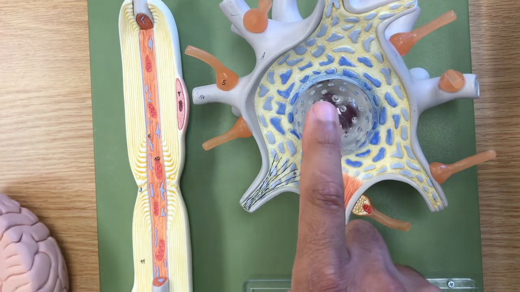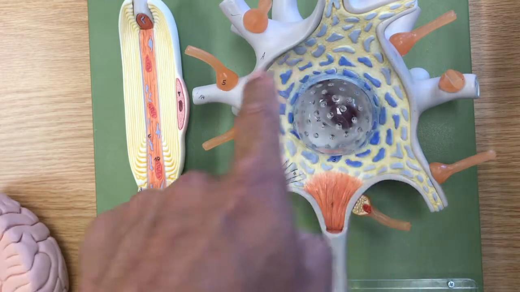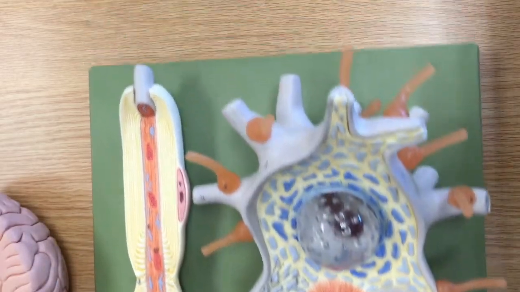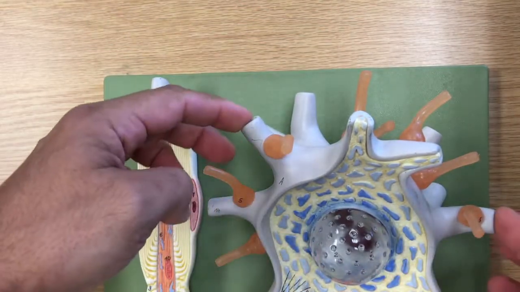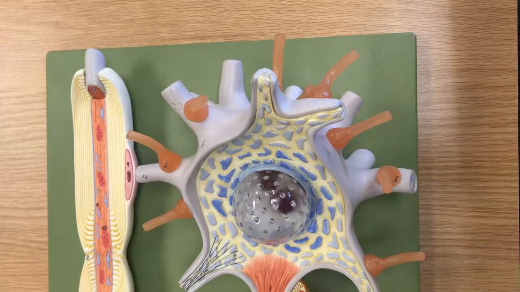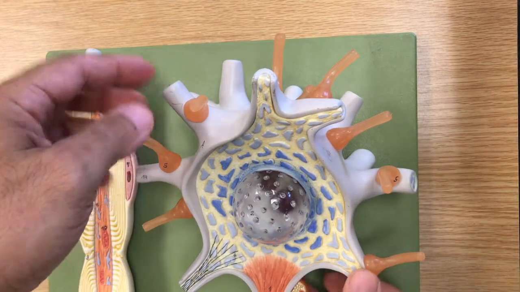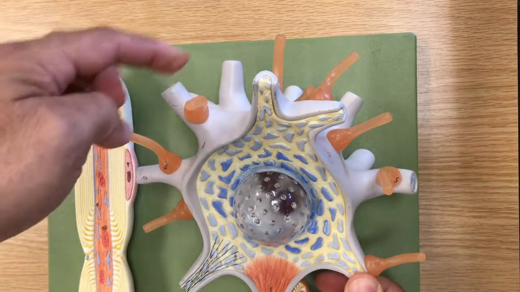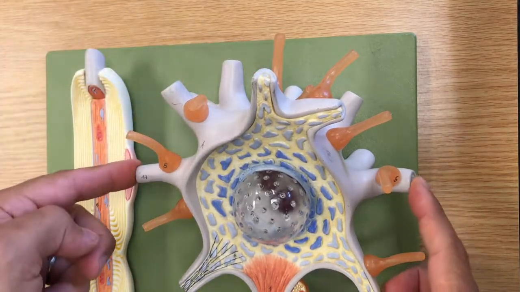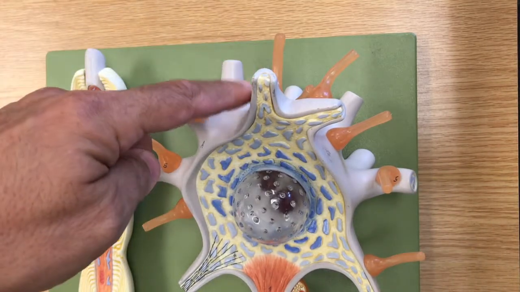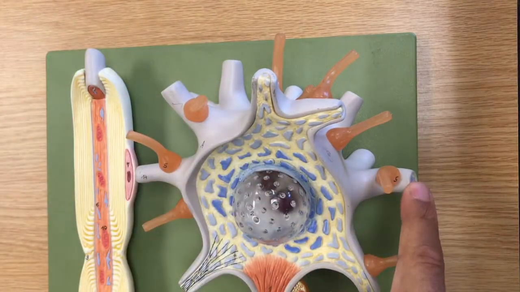Okay, so nucleus, cell body is here, and the cell body has these projections coming off of it. Not these orange-looking ones, but these gray ones. These are your dendrites. Dendrite, dendrite, dendrite.